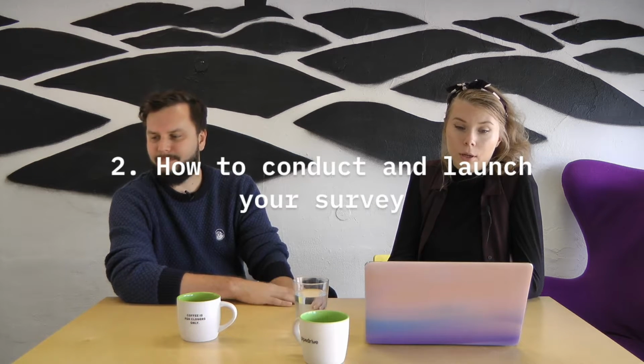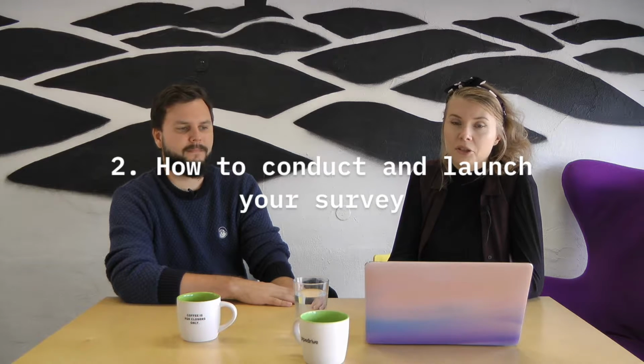Point number 2, how to even start, how to come up with good survey questions, how should you launch it, what to consider, and so on. The type of surveys that we're talking about usually have 8 to 10 questions. Over 10 is usually overkill because people get tired. They start slacking off in the questions, not giving you as insightful answers as you would hope for. So you should keep it as brief as you can, but I'd say 8 to 10 questions is a good number.